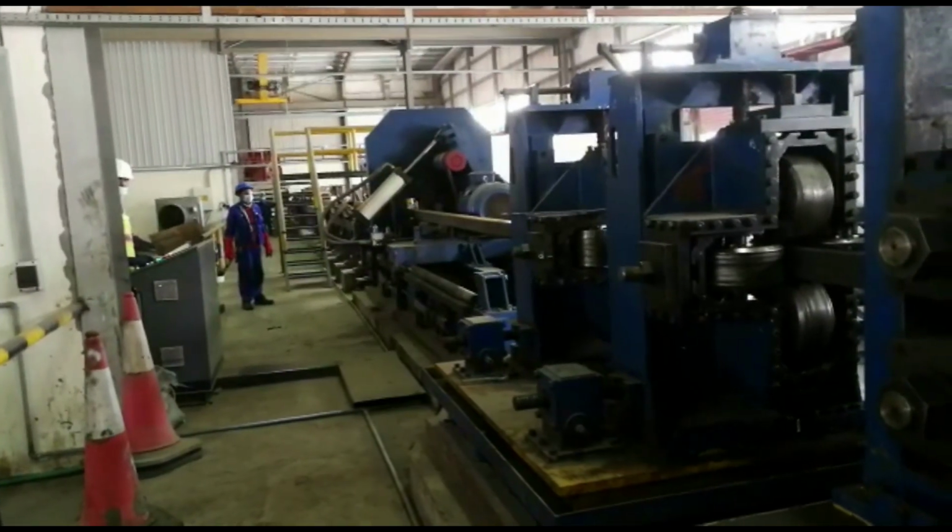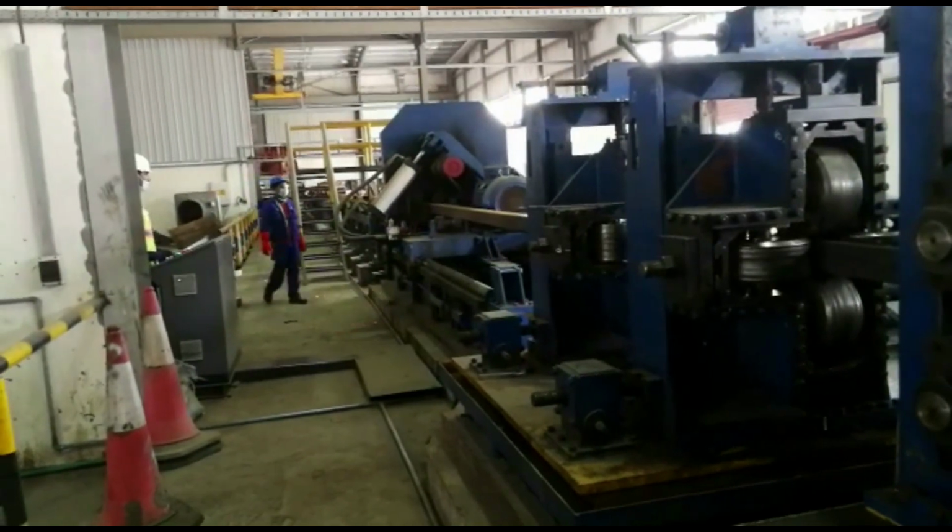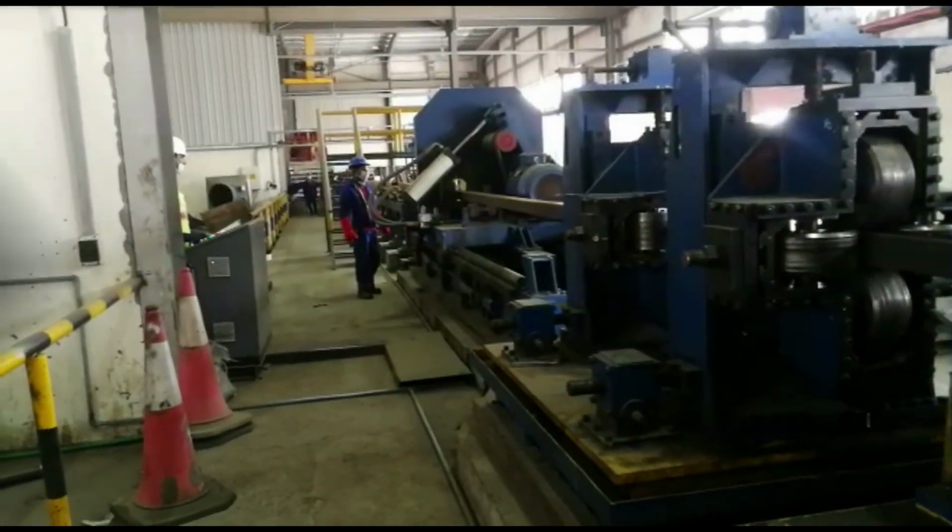The cutting machine can cut the pipe from length 6 meters to 12 meters and is then sent to the packing area through the transit and roll table. Aluminum section.